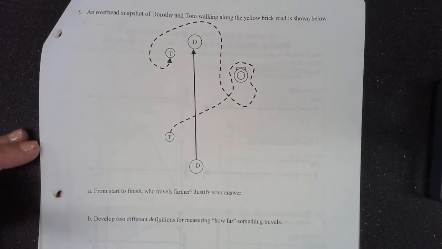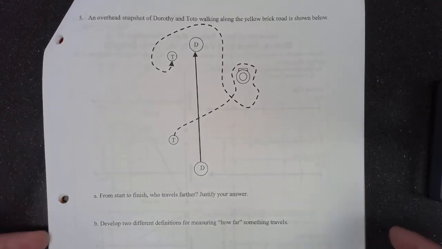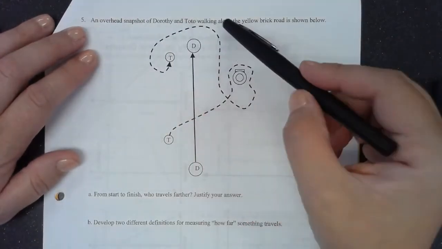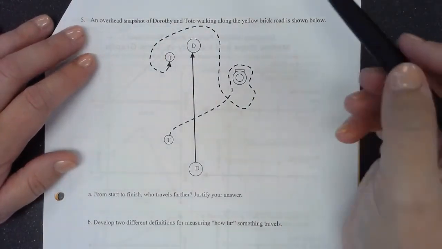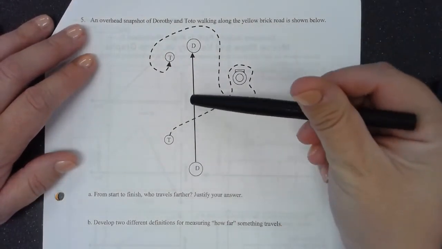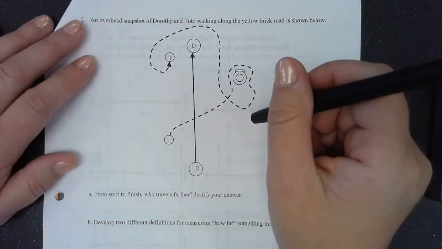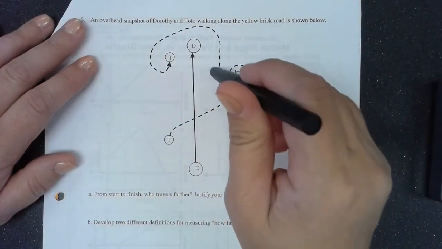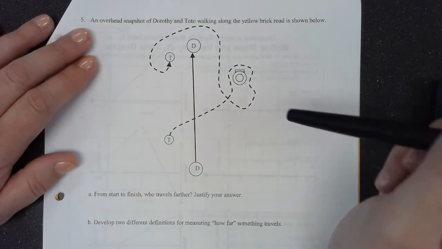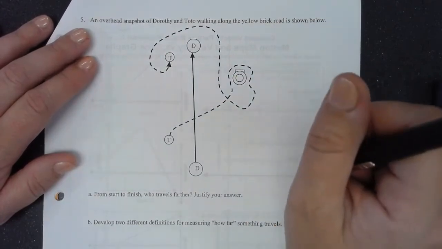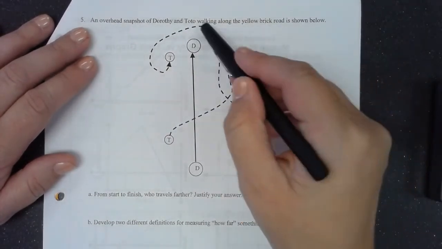Do you guys ever walk a dog? Wonder who travels more distance, the dog or the person? Always the dog, right? People don't run around like dogs do. So here we've got an overhead picture of Dorothy and Toto walking along the yellow brick road. Dorothy is very intentionally walking along a straight path. The dog, Toto, you guys know Toto, right? Toto is running around in circles, around all kinds of things. What's that look like? I think it's a tree, but it doesn't look like a tree. Maybe it's a fire hydrant. So Toto's going to run circles around things.